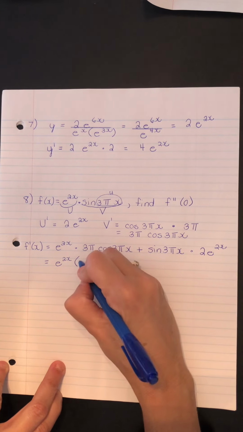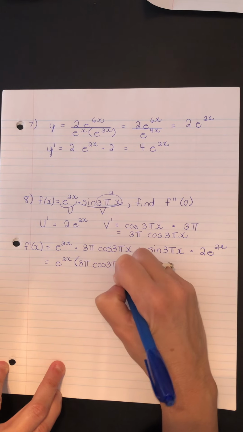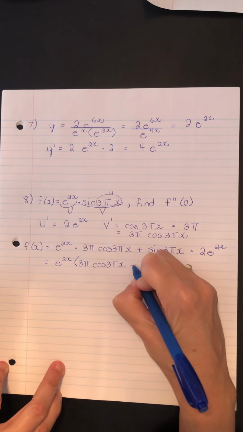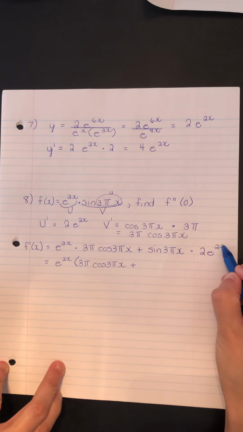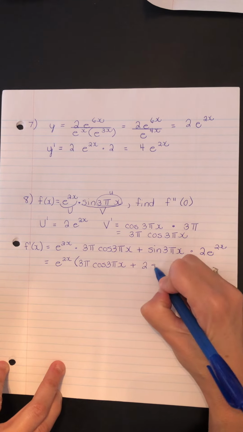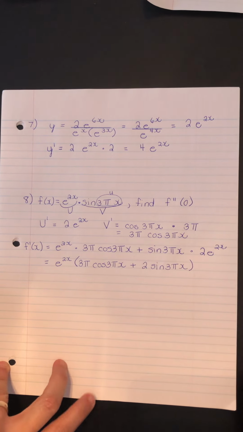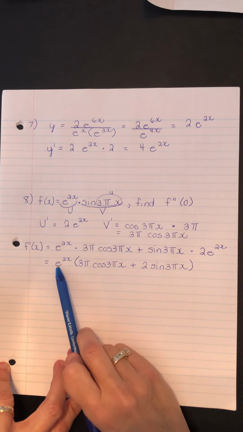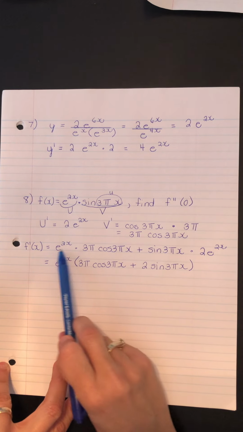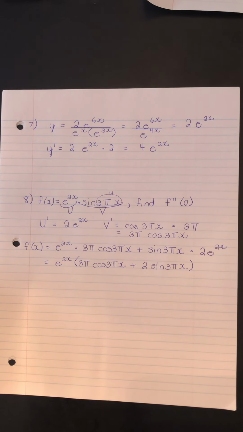So take e to the 2x out, and now we have 3 pi cos 3 pi x plus, so e to the 2x is out. That leaves me with this. I write the 2 in front because it's the coefficient. Okay? If you were to open this up using multiplication, you'd get the previous line back. Okay, there we go. So that's the first derivative, and it's been common factored.